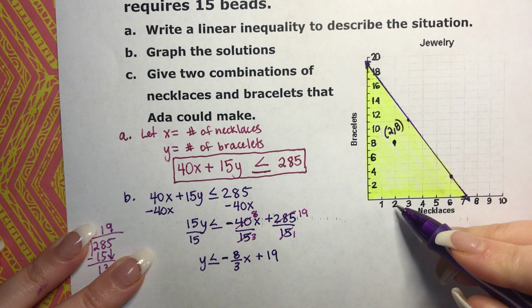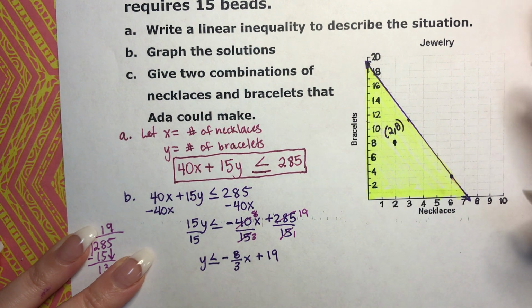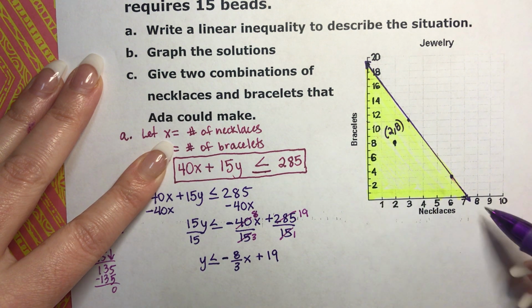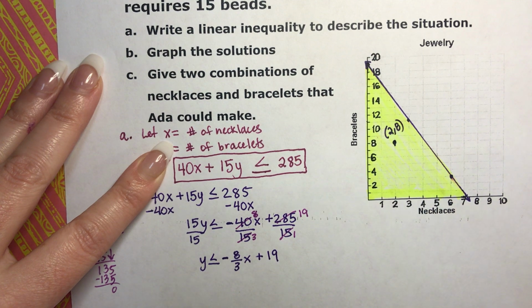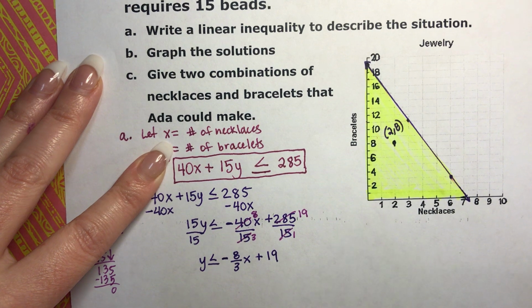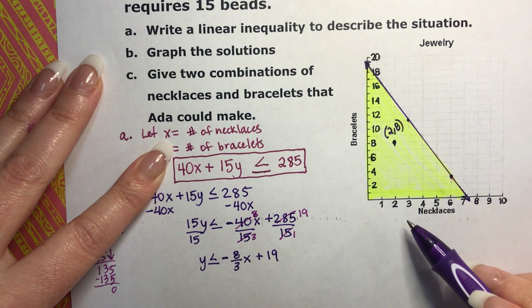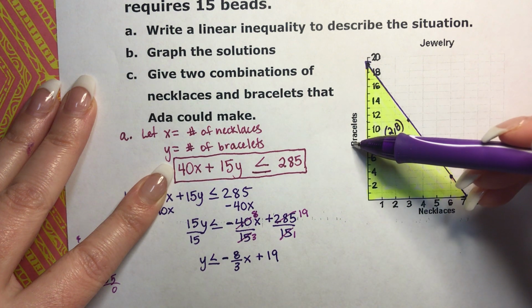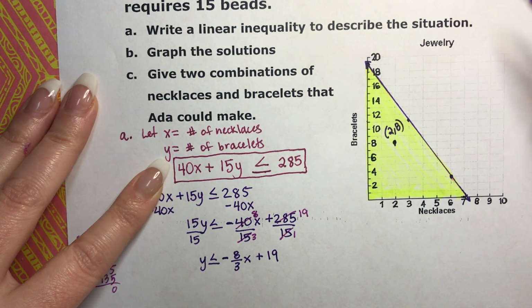And notice that this is necklaces. So when we defined our terms, X equals the number of necklaces. This is the x-axis, so all of these numbers are talking about the number of necklaces, and I should have described that, I'm sorry. The x-axis is talking about the number of necklaces, and the y-axis is talking about the number of bracelets here. And see, we have a title for this, which is jewelry.